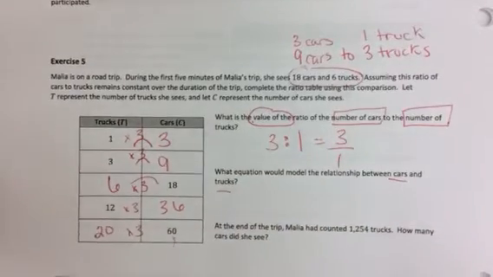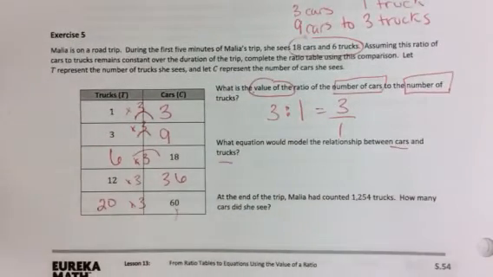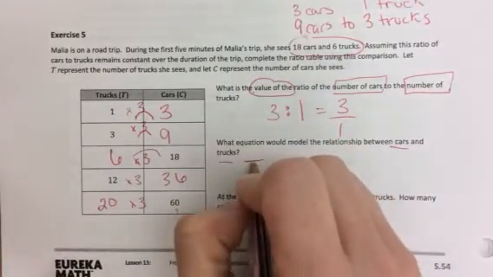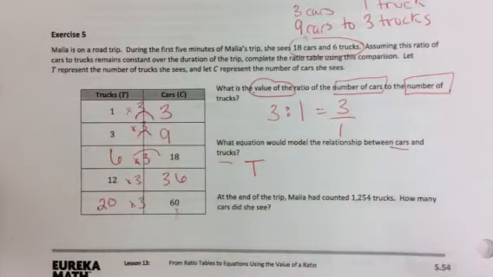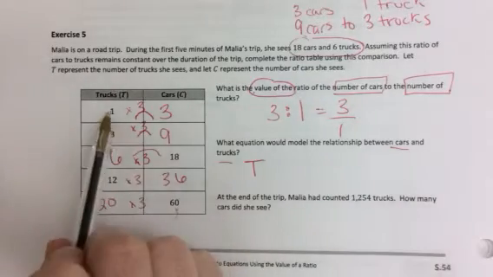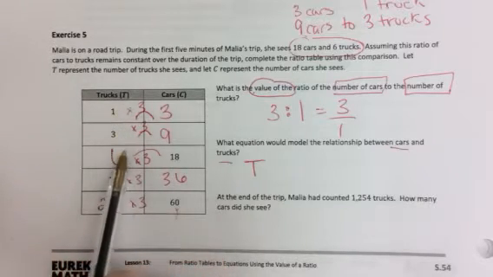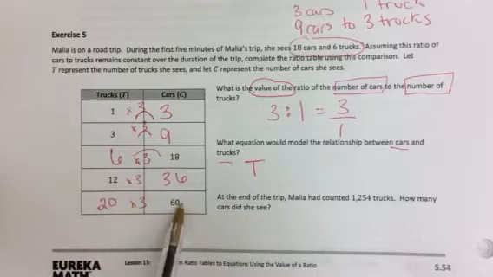So you have a couple different equations that you could use to solve this. Let's say I know how many trucks there are. What do you do to trucks every time to determine how many cars there are? And hopefully you see here, trucks. What do you do to this column to determine the next column?